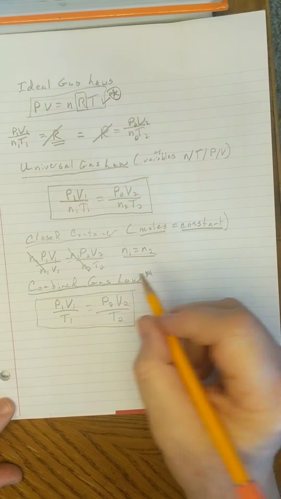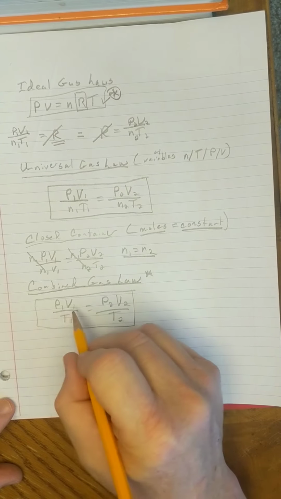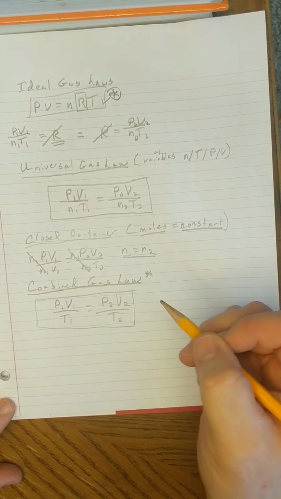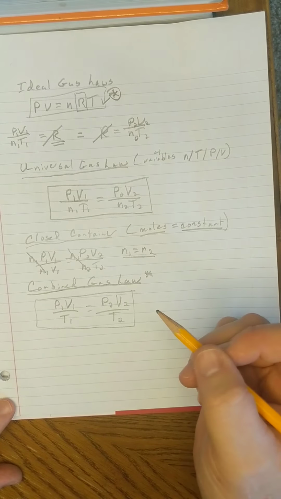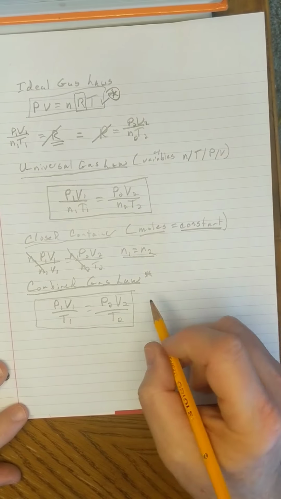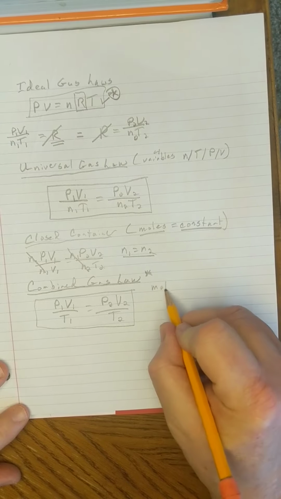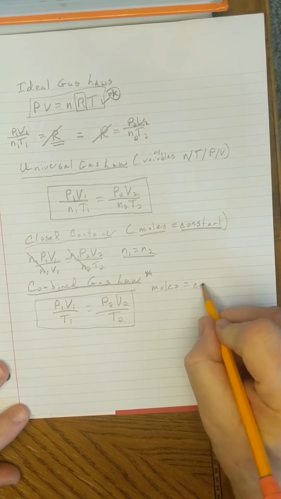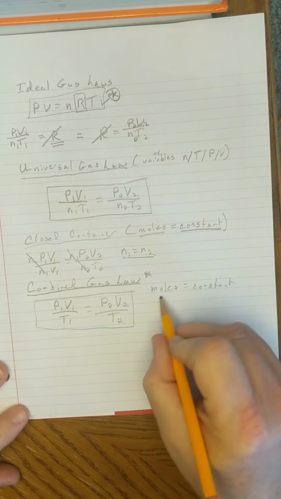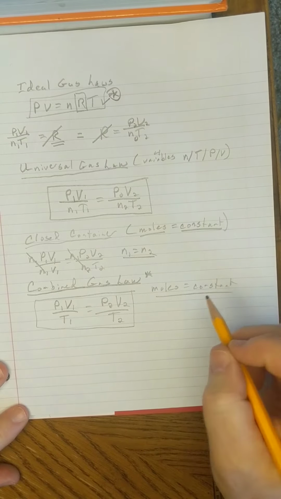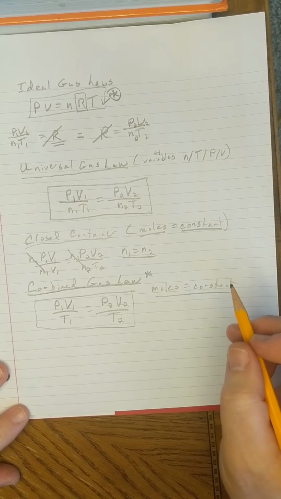And then when you're doing a problem, it's as easy as making a list of all your variables, figuring out which one you don't have, solving for that one, and then you're good. In the combined gas law, moles equals a constant. Now I'll use this as a launching point for my next set of gas laws.